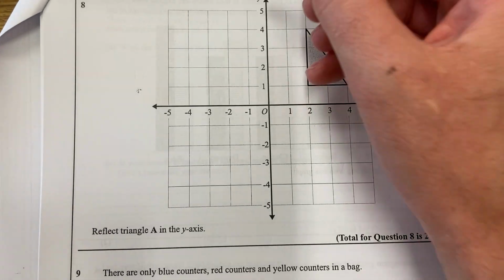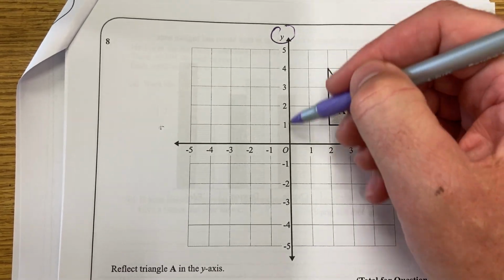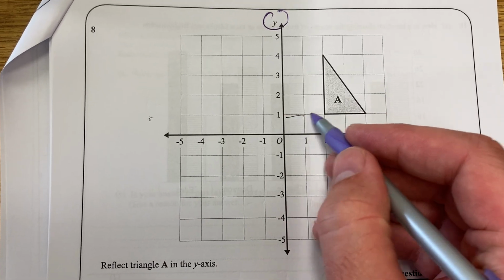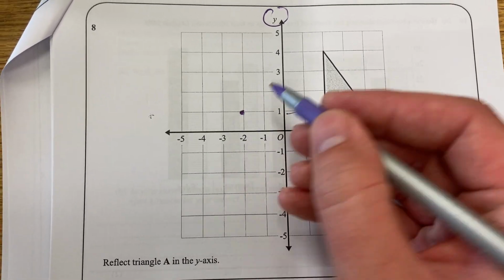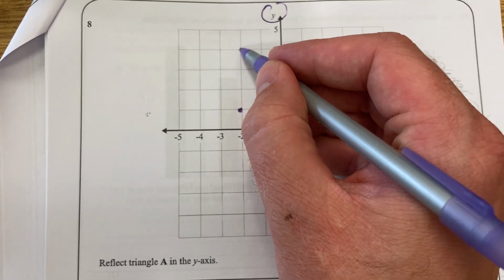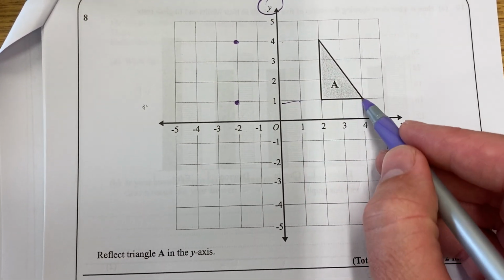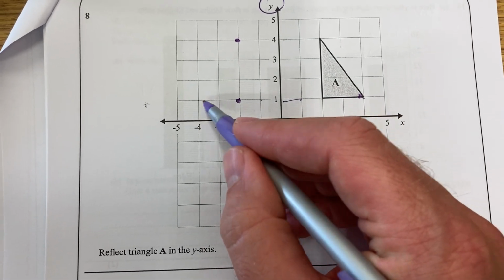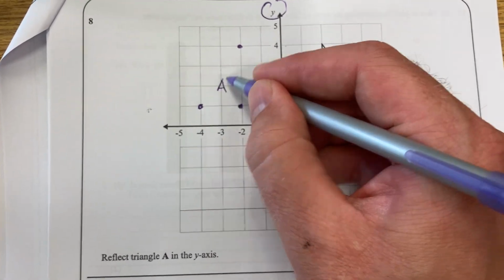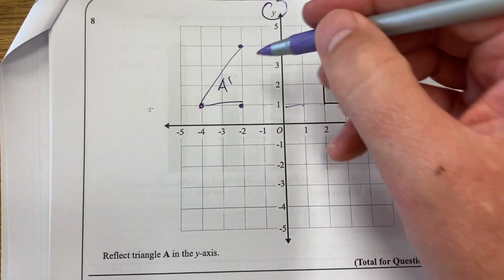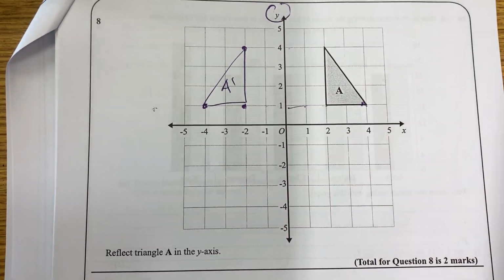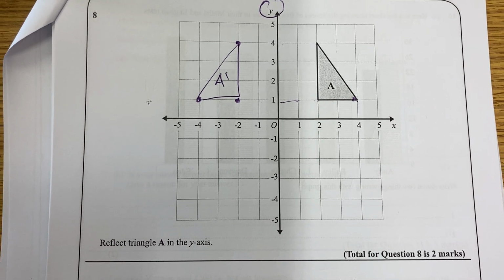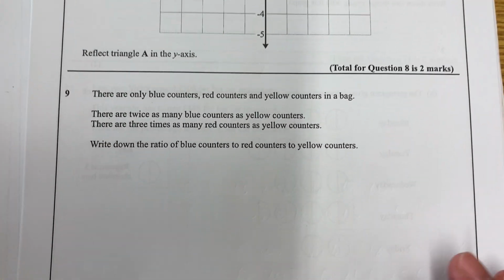So the y-axis is here. So you want to fold it over. And now I like to use counting for this. It's 1, 2 away, so it'll be 1, 2 that way. That point is 2 away there. This point here is 1, 2, 3, 4 away. So go 1, 2, 3, 4. And then you have your image, which I'll call A dash. Use a ruler with straight lines, better than that one. Okay, that's question 8, worth 2 marks.